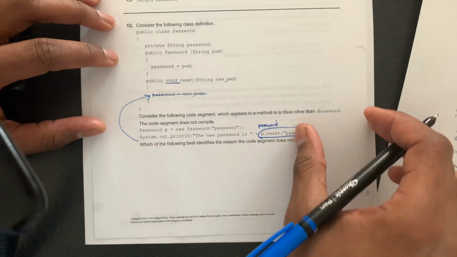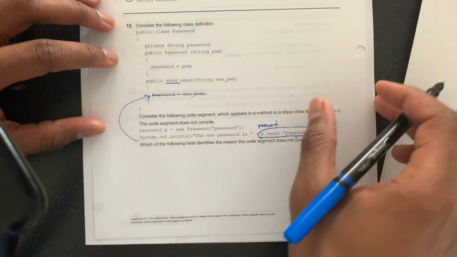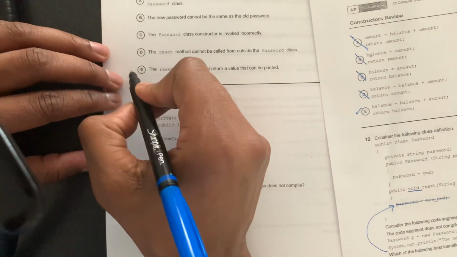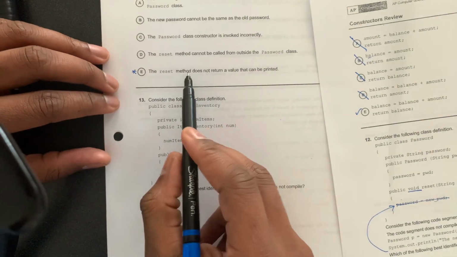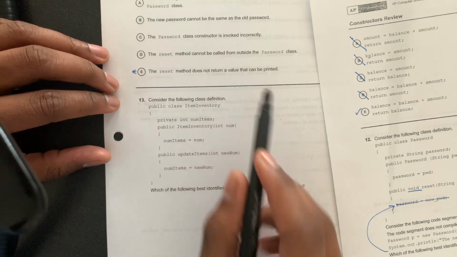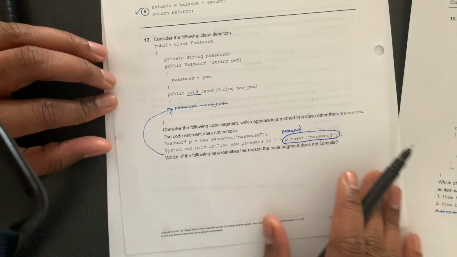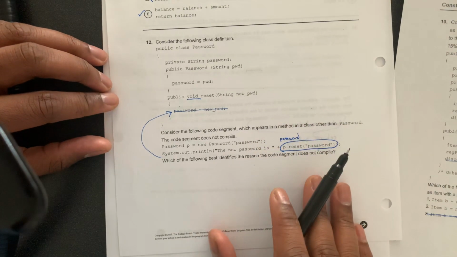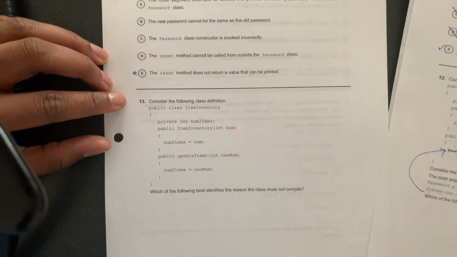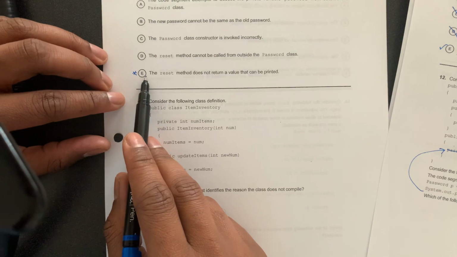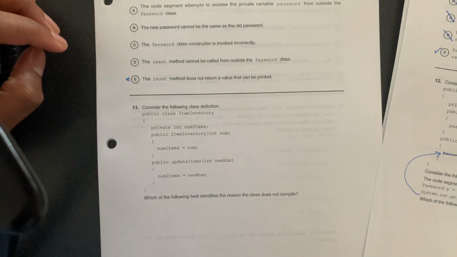But as is, since void methods don't return anything, E is going to be the correct answer, because the only way you can use p.resetPassword as a parameter is if that method returns something. So E is going to be our answer, and we'll continue this in a second video.